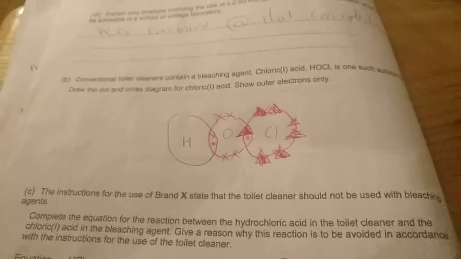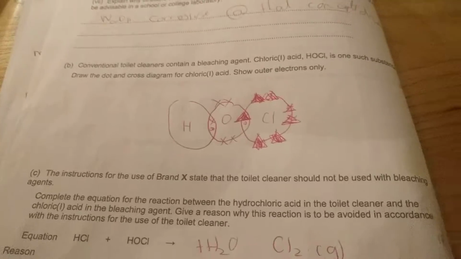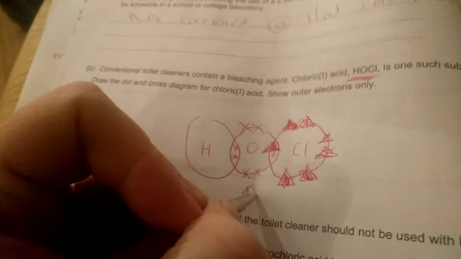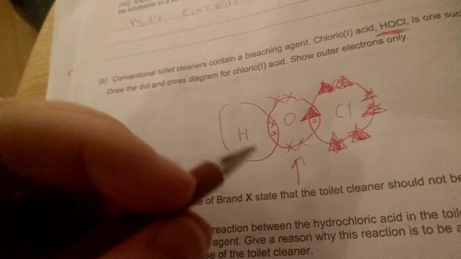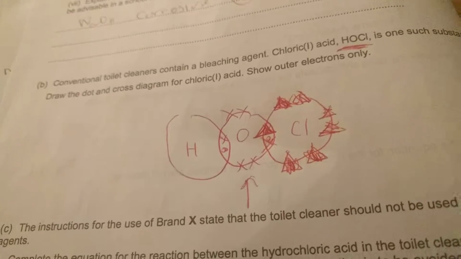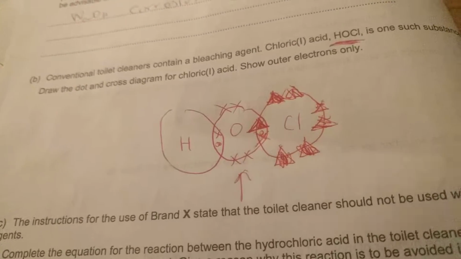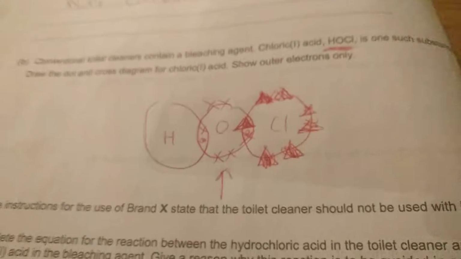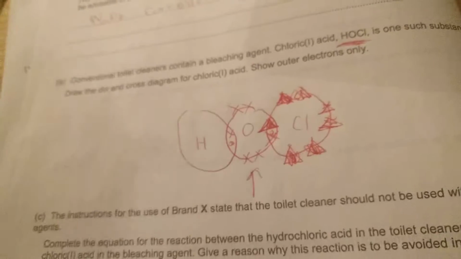So, in the penultimate part of the question, it's asking you to draw hypochlorous acid. Now, it tells you in the question that the formula of hypochlorous acid is HOCl. So therefore, I've put oxygen as the central atom. I've drawn circles to represent hydrogen's electron, crosses to represent the oxygen's electrons, and triangles to represent the chlorine's electrons. And so the oxygen and the chlorine each have 8 electrons in their outer shell, hydrogen has 2.